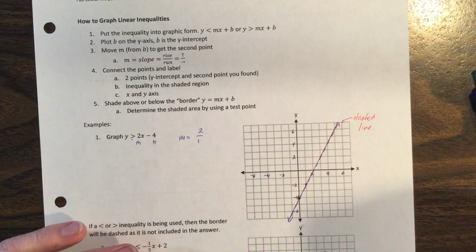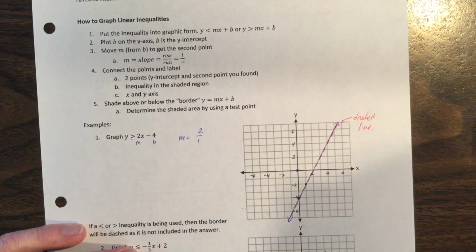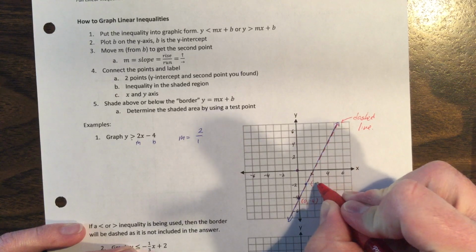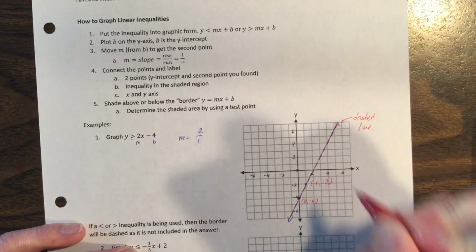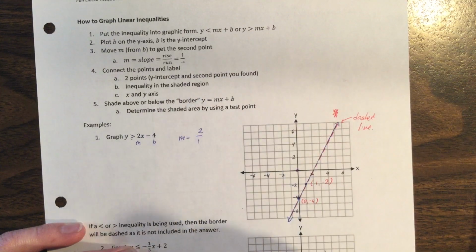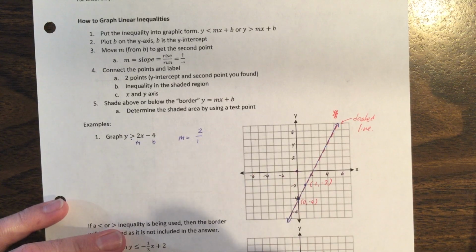How we can check is by using what we call a test point. And sorry, we need to label these points here really quickly. This was 0, negative 4. This was the point 1, negative 2. And this is y. I'll put the inequality in to show which side is shaded.